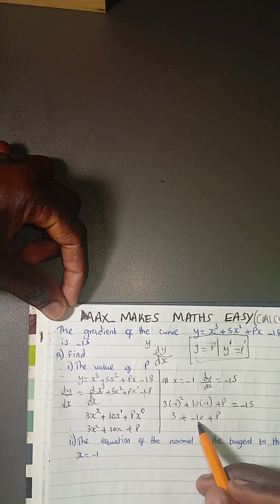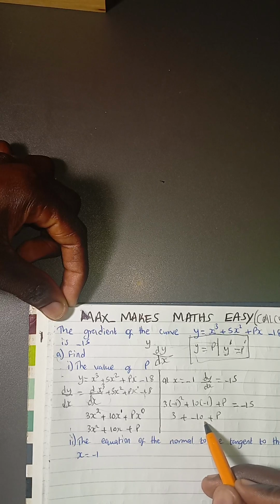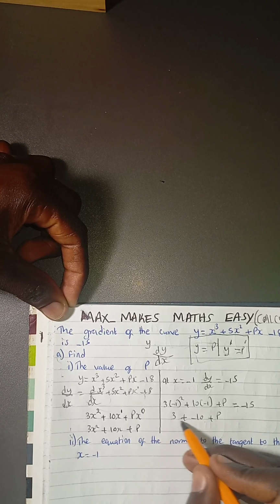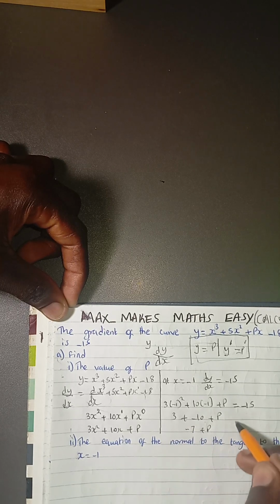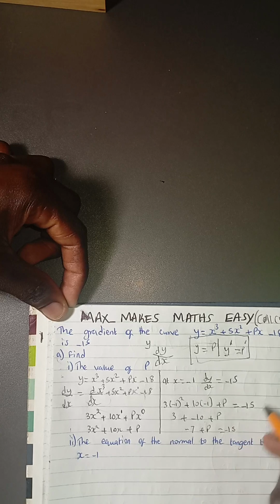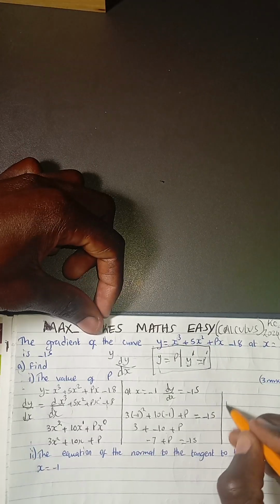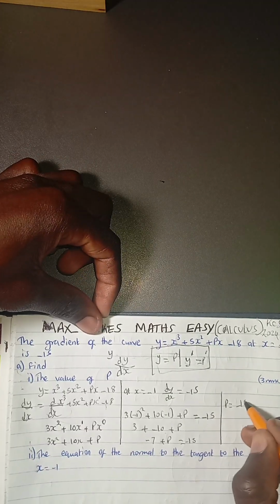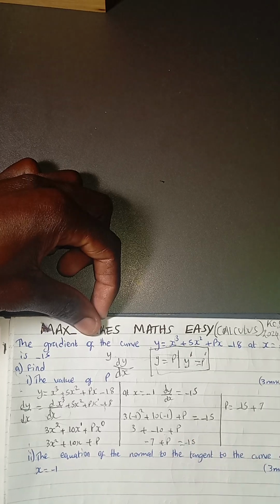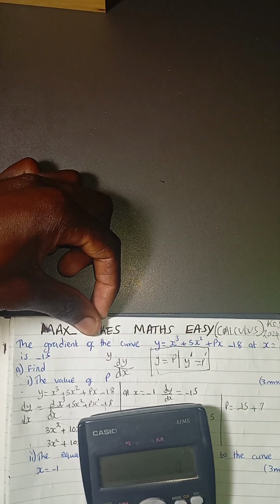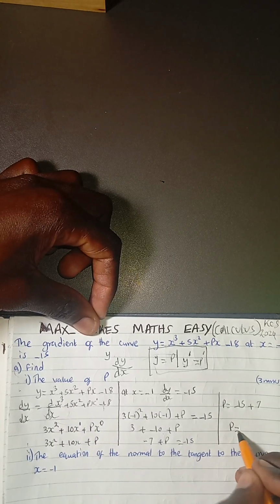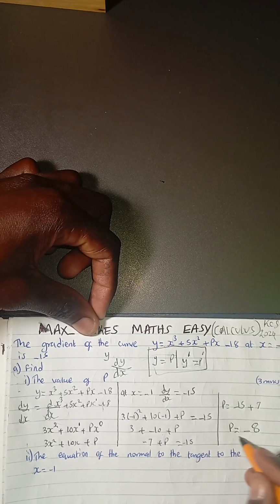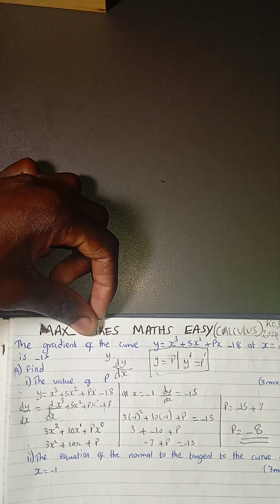Here, 3 plus negative 10 is negative 7, so negative 7 plus p equals negative 15. So p equals negative 15 plus 7. So our p is equal to negative 8.